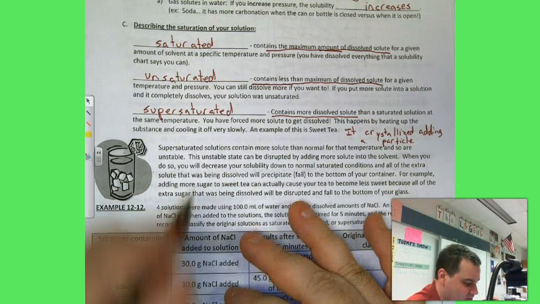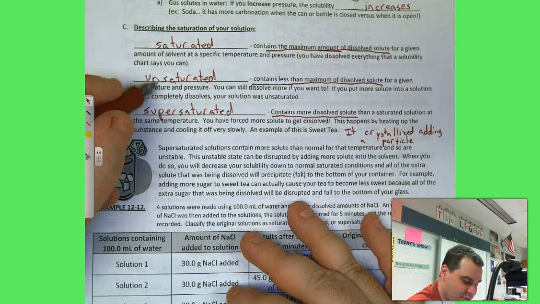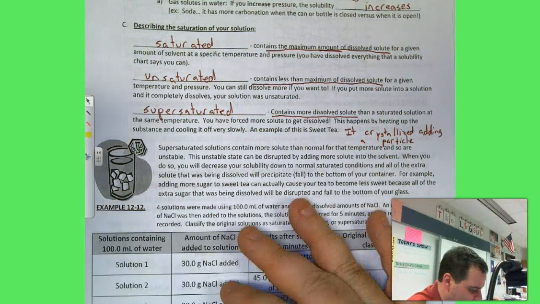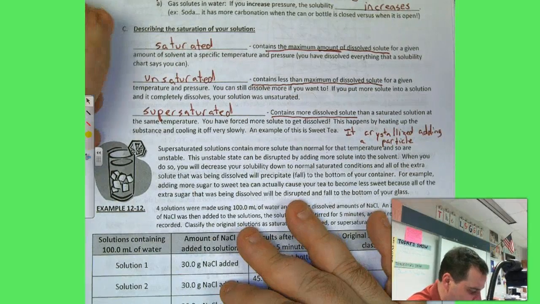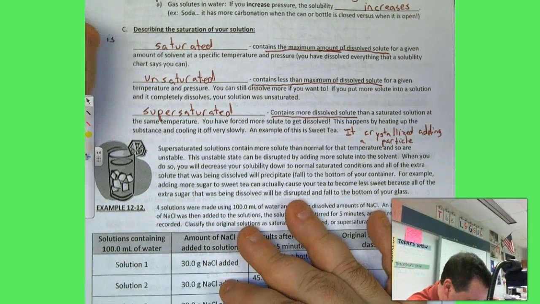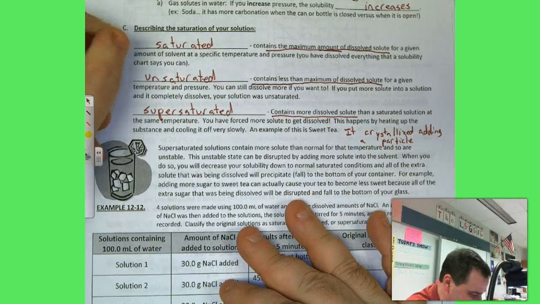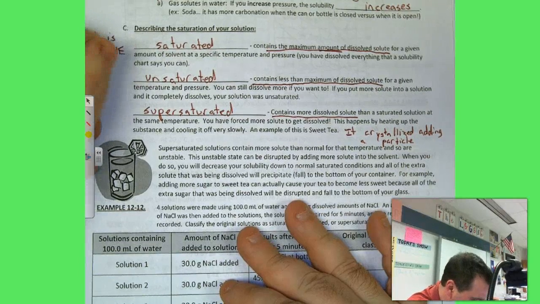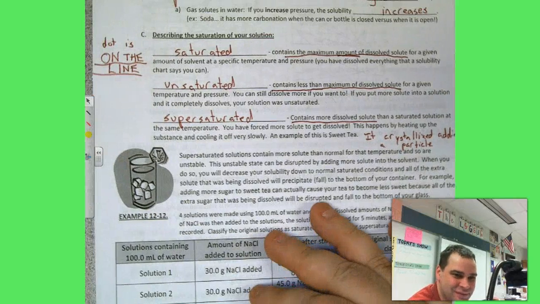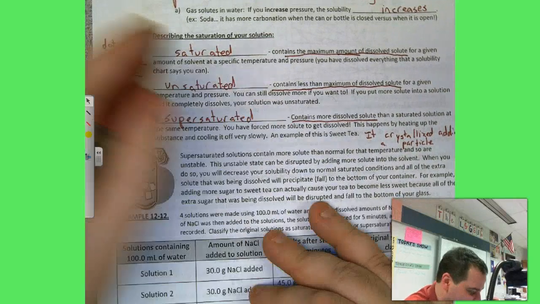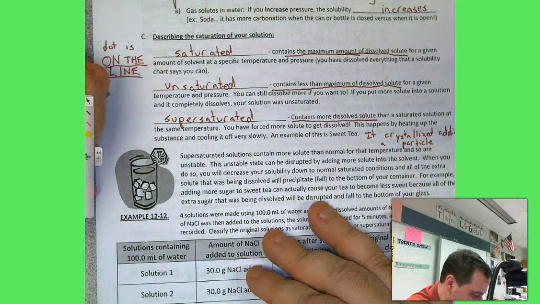You can determine if your solution is saturated, unsaturated, or supersaturated. If the solution is saturated, the dot is on the line. No, bring back on the line. On the line. Okay. If it is unsaturated, the dot is below the line.